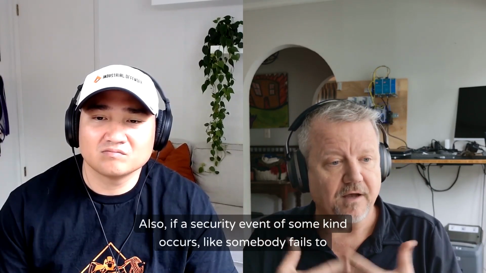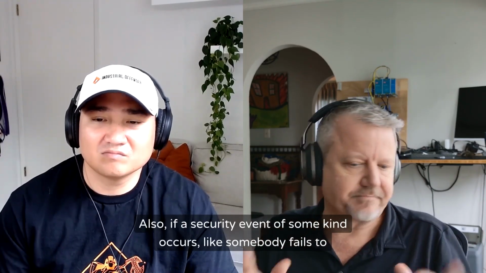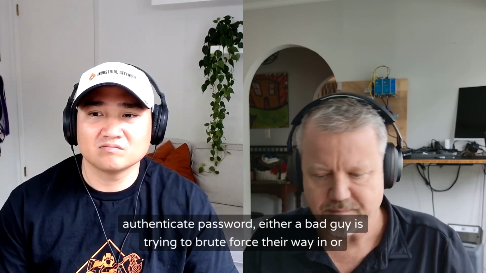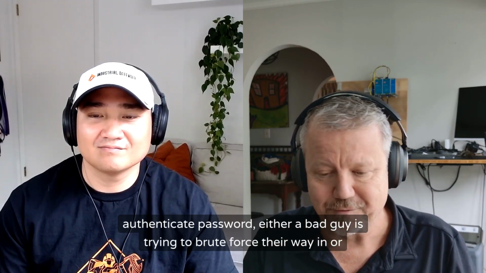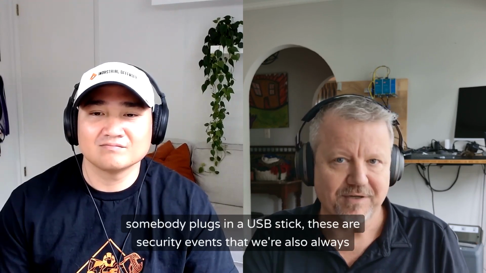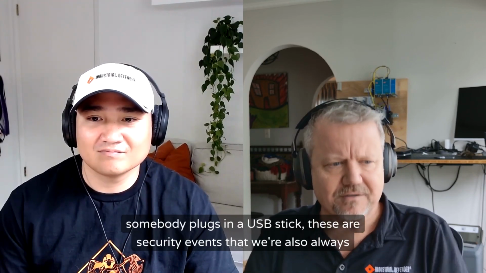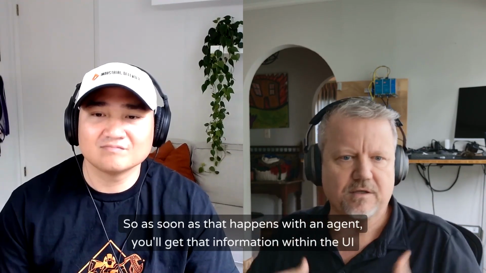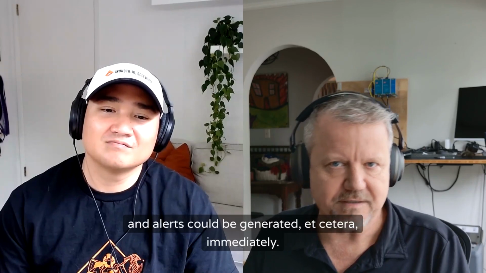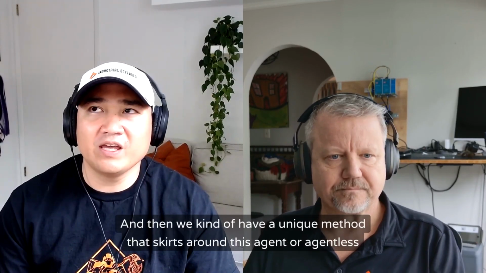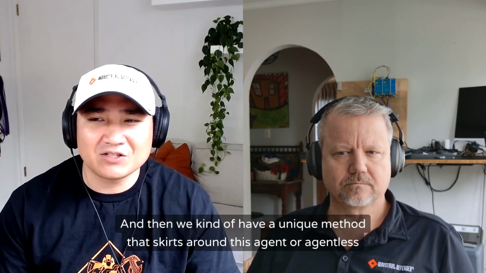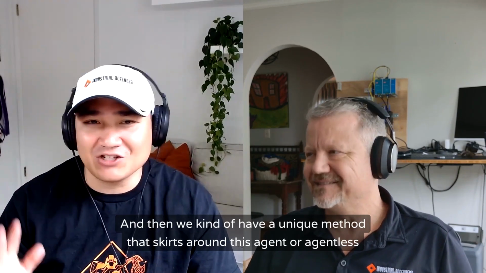Also, if a security event of some kind occurs, like somebody fails to authenticate, either a bad guy is trying to brute force their way in or somebody plugs in a USB stick, these are security events that we're also always monitoring for. So as soon as that happens with an agent, you'll get that information within the UI and alerts could be generated, etc., immediately.